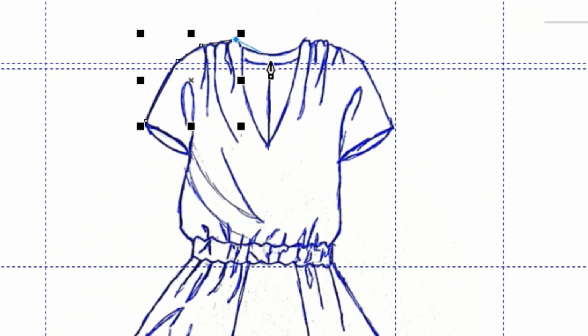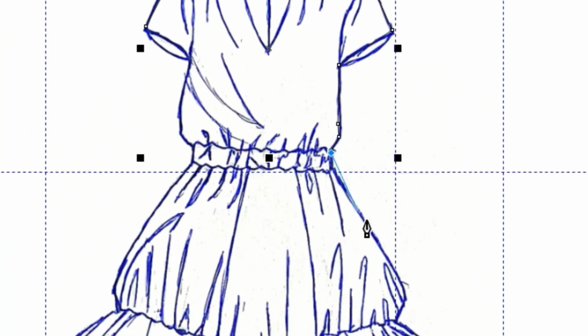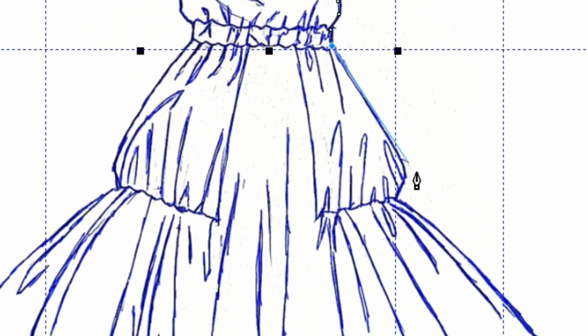We are starting. So I'm trying to trace this and the whole body, the whole outline then.